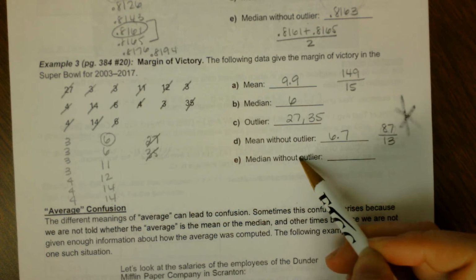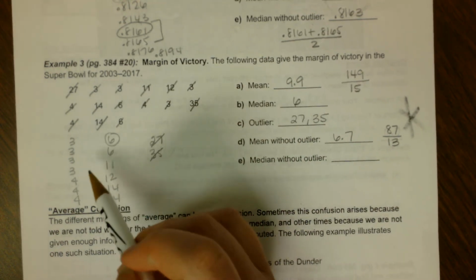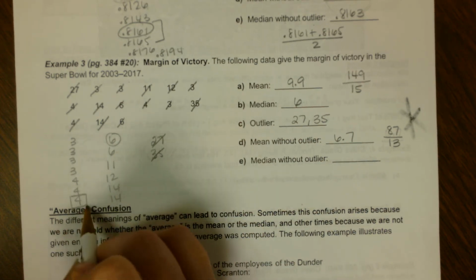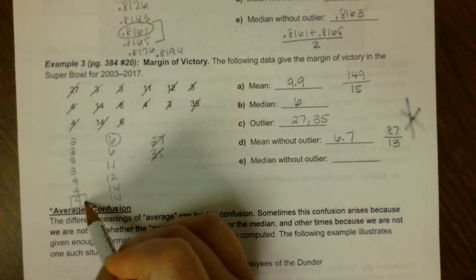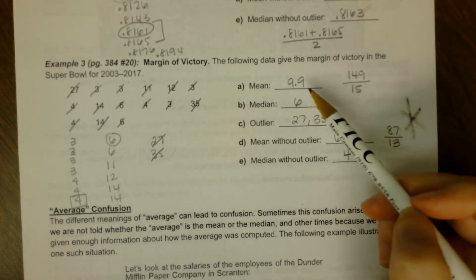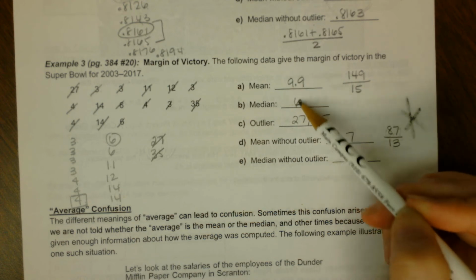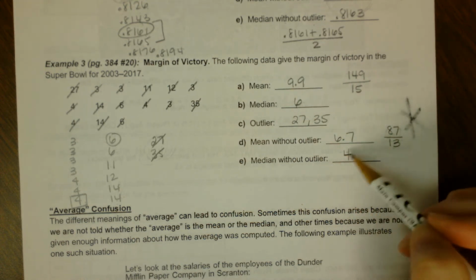Okay, for the median, now we only have 13, which divided by 2 is 6.5, so that would mean the 7th one is going to be our new median. 1, 2, 3, 4, 5, 6, 7. So our median here is 4 in this case. Before, our mean and median were almost 4 apart. Now they're 2.7, so they're a lot closer together now.